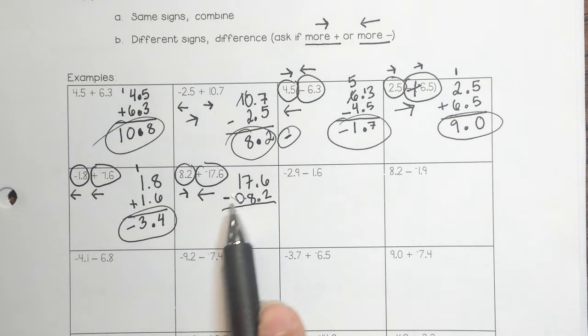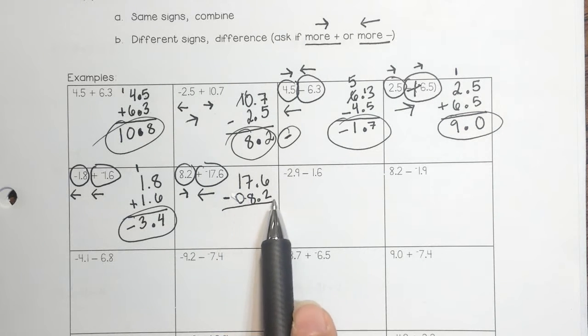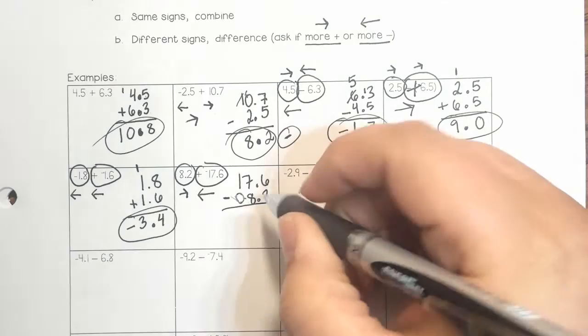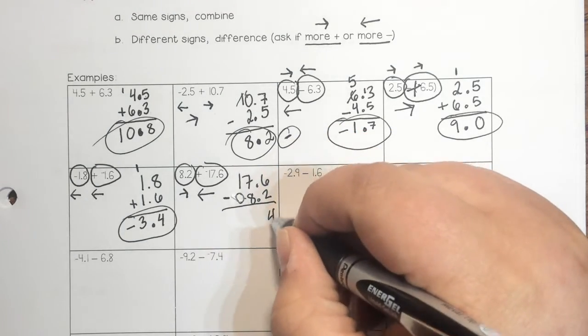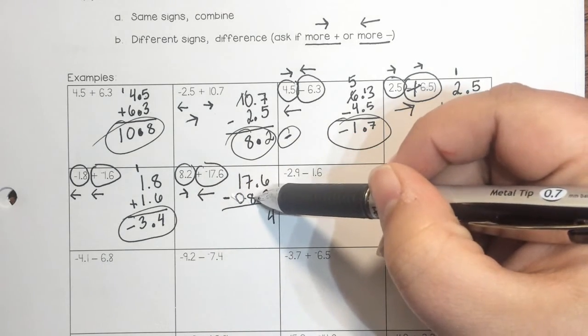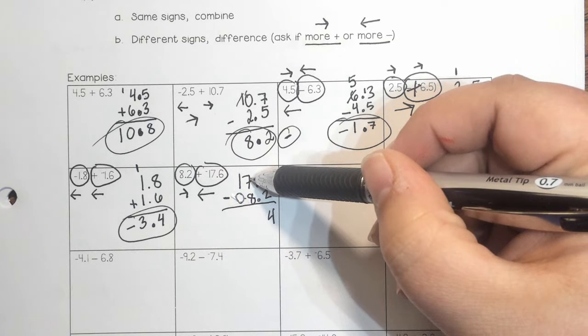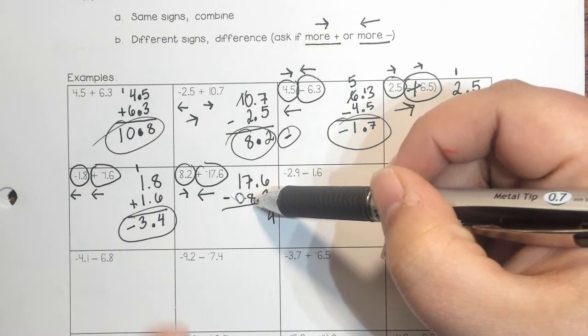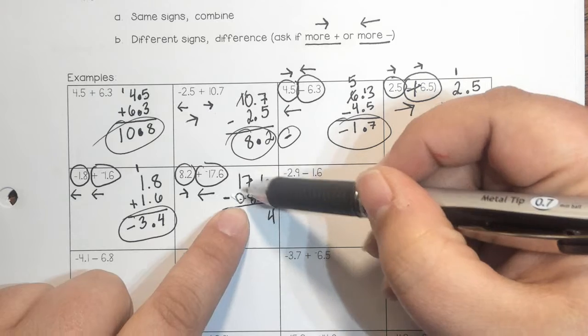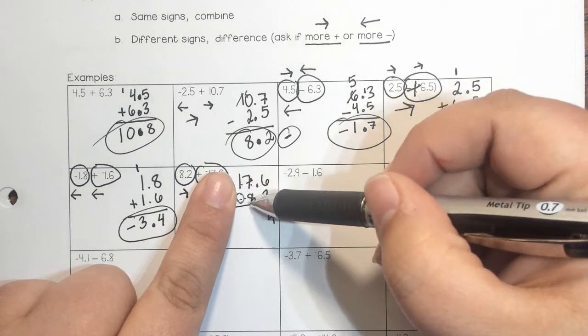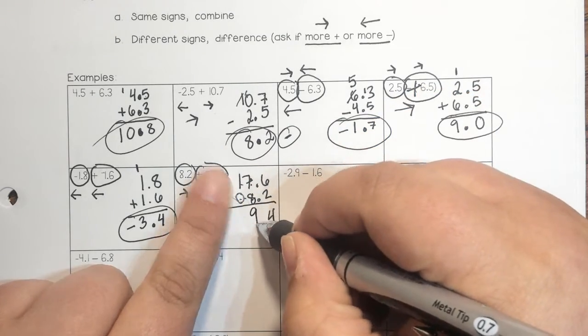So I've got 17.6 minus 8.2. Well, 6 minus 2 is 4. We cannot take 8 from 7. So what we're looking at is 8 from 17. And 17 minus 8 is 9.